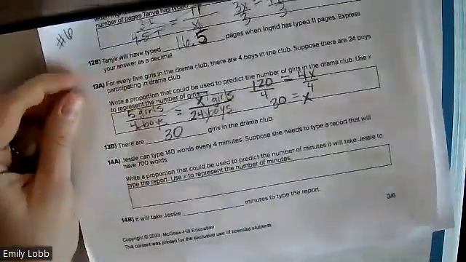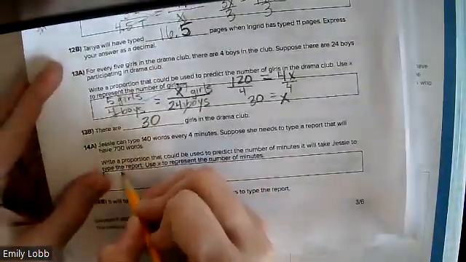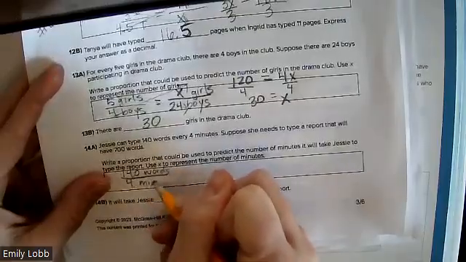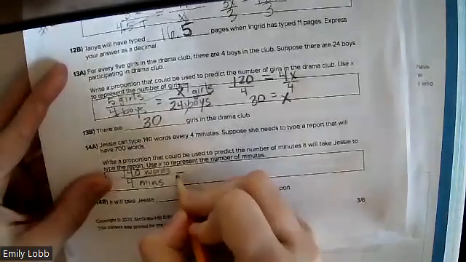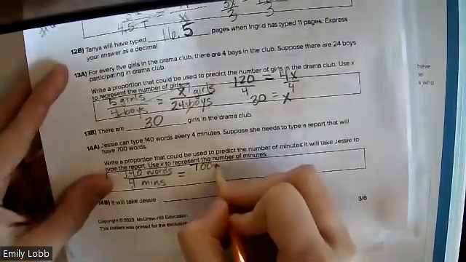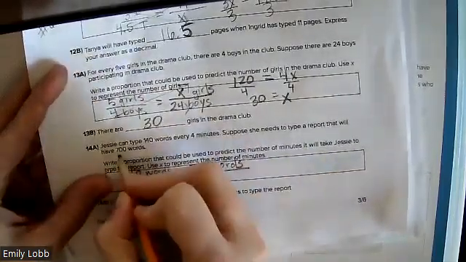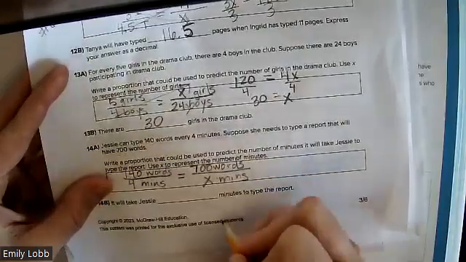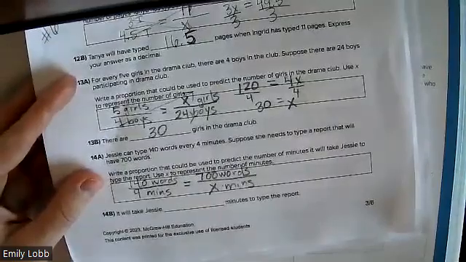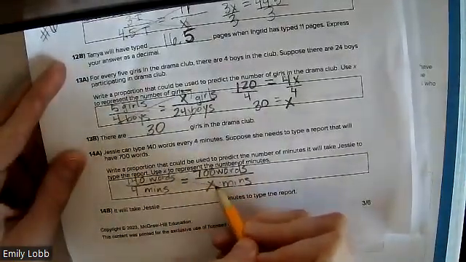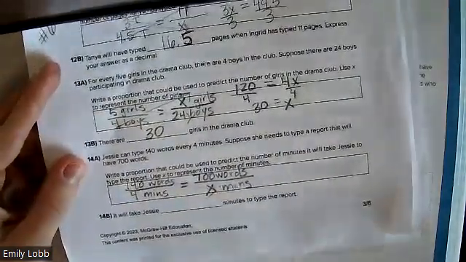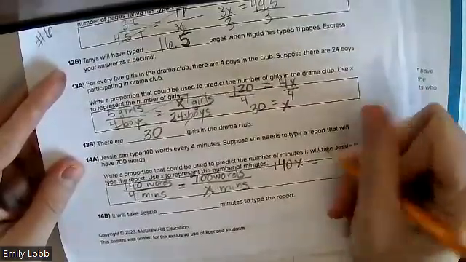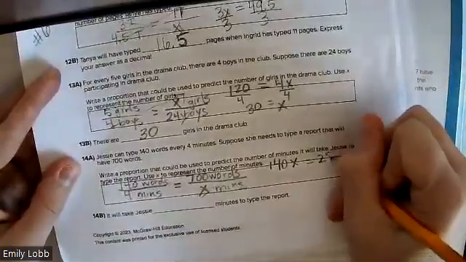Okay, you want to do one more? Yes, please. So if Jessie can type 140 words every 4 minutes, if it's proportional, we can figure out how long it would take her to write 700 words. Since we know the word part of it, we're putting that across from the other word part. We don't know the minutes, so we're calling that X, number of minutes. But we're still going to do the same thing. We're going to multiply across diagonally. So 140 times X, we write how? 140x. 140x is equal to 4 times 700, which is 2,800.